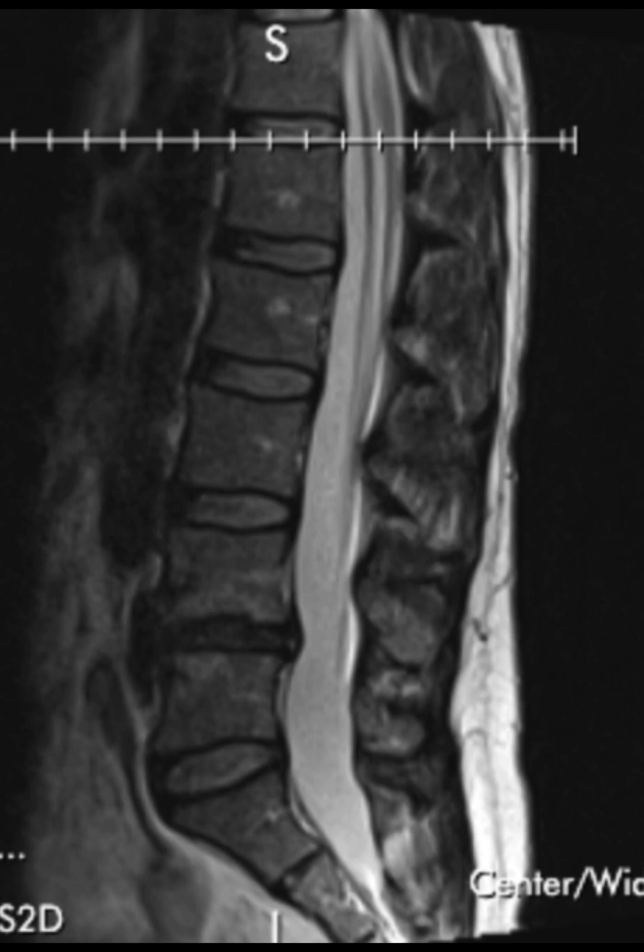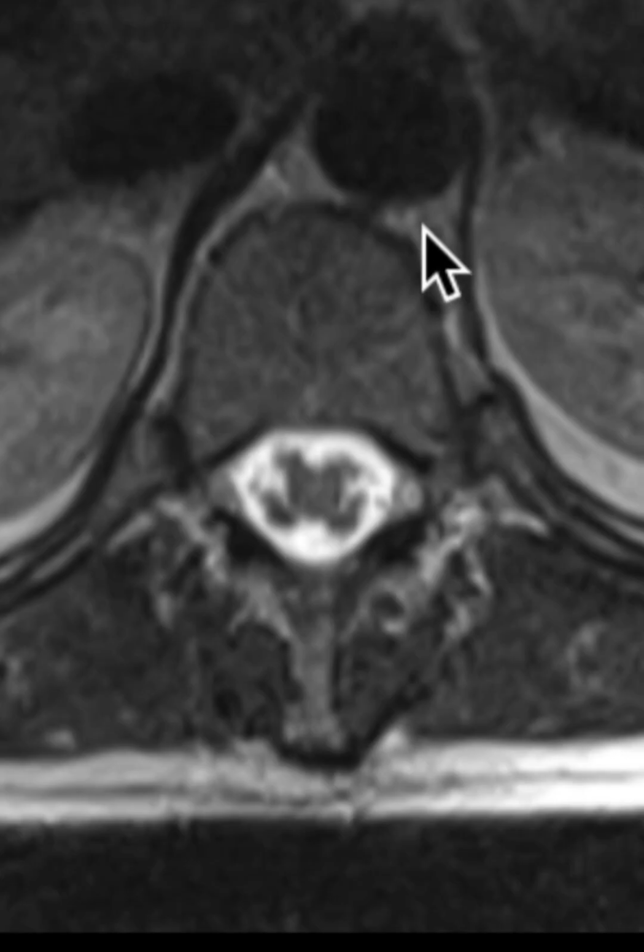I'm going to switch to a different view in just 1 second. This view here is the axial view of the lumbar spine. Axial meaning that if you can imagine the person is laying down on their back, so they're actually facing towards the top of the screen. This is the right side, this is the left side of the body, so it's almost like you're looking from the feet up to the head.